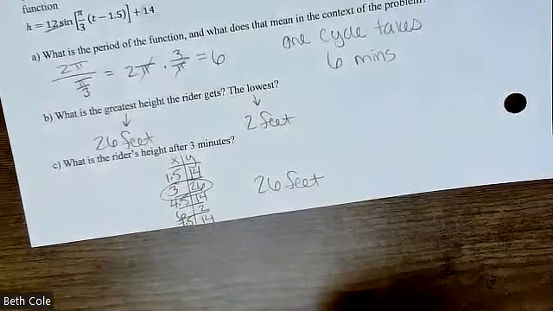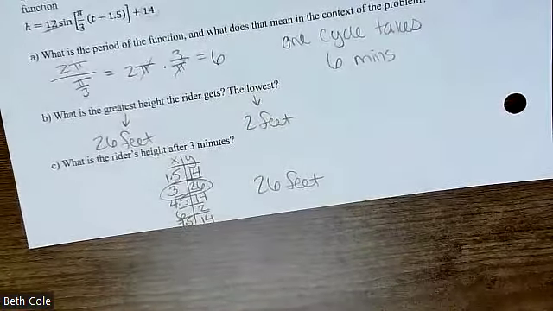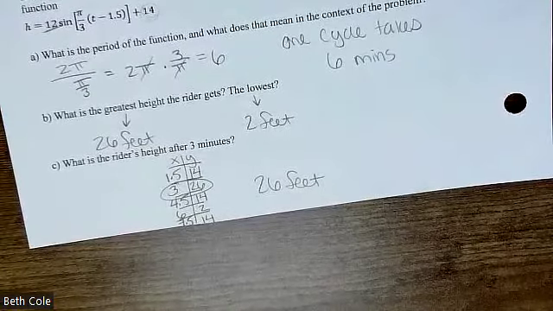If you get stuck and you can't make a table, what are the only options for your answers? Because there's only 3 choices. Yeah, 14, 26, or 2. Pick one of them.